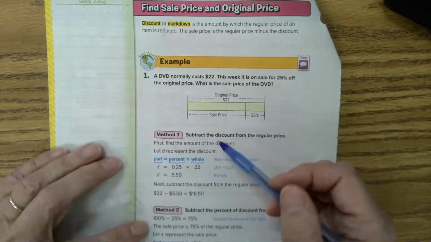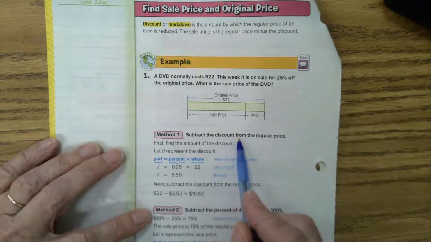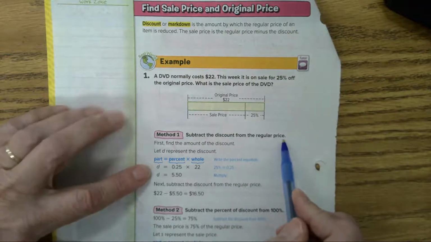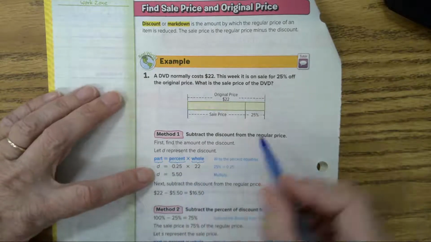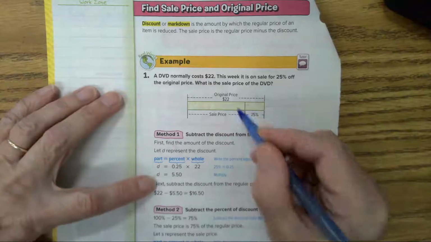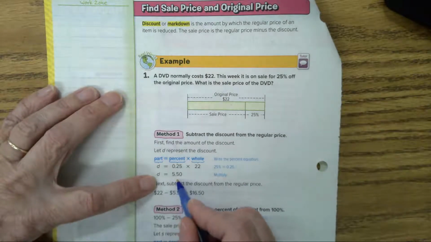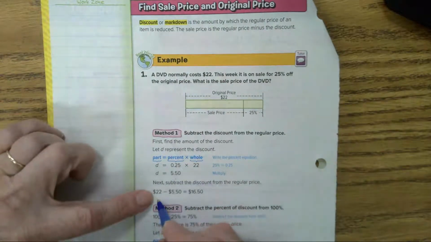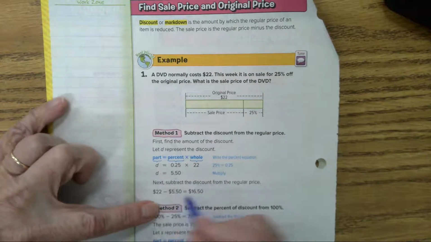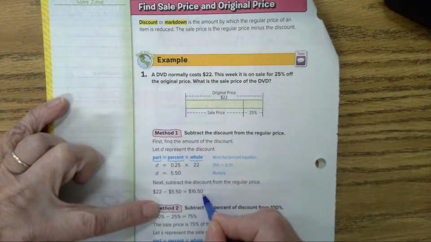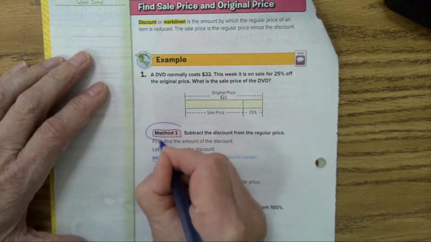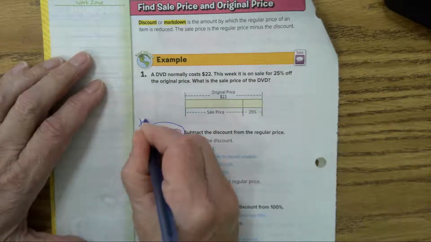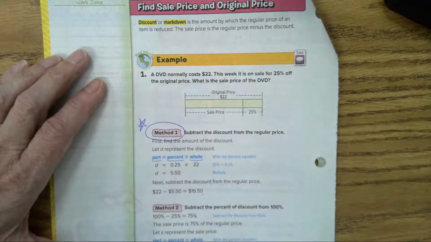Okay, so subtract the discount from the regular price. Part equals the percent times the whole. So $22 times 0.25 is $5.50. $22 minus $5.50 gives you the answer $16.50. We are only going to focus on method 1. We're not going to look at method 2. Okay, we're just looking only at method 1.